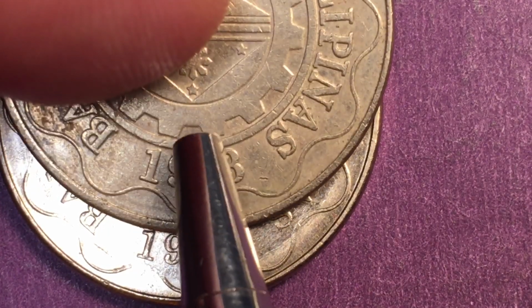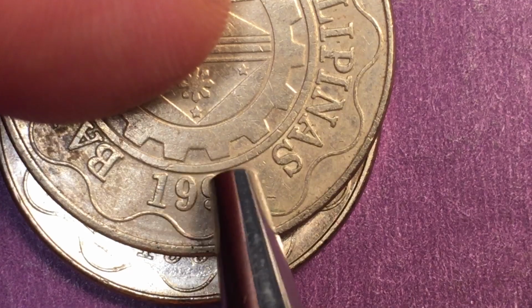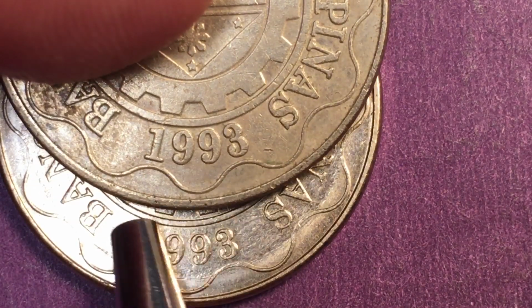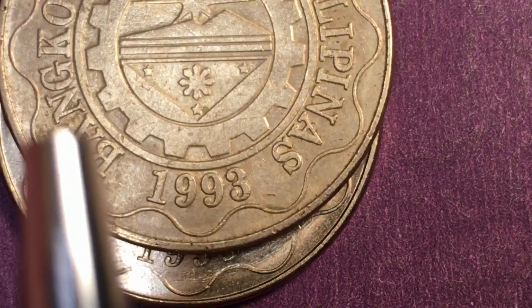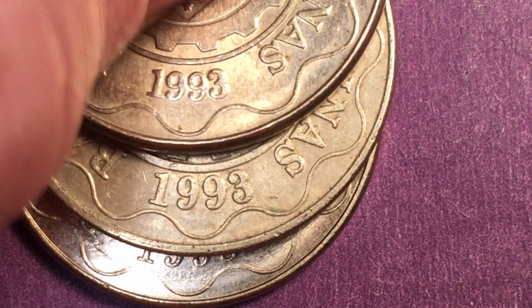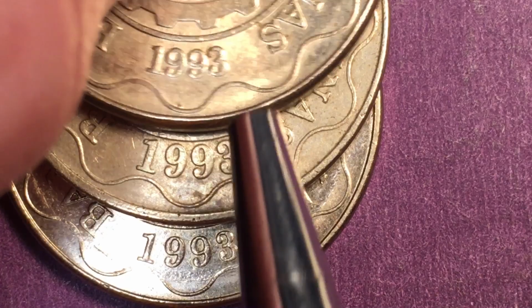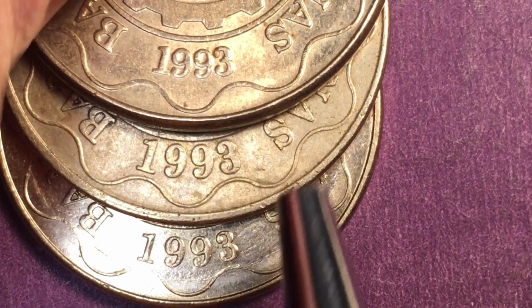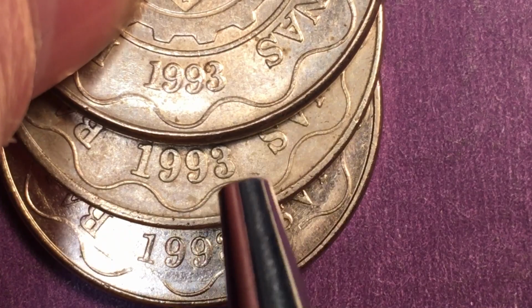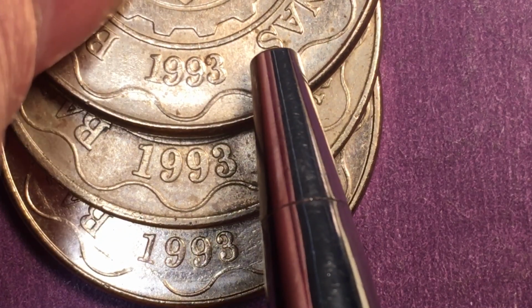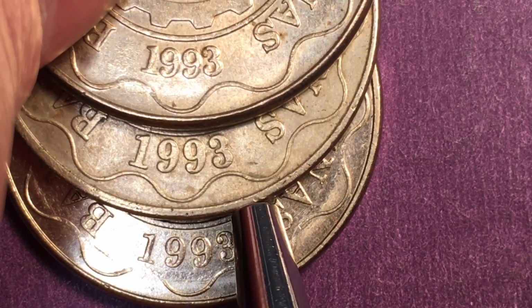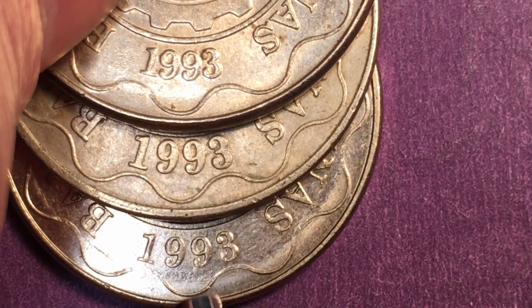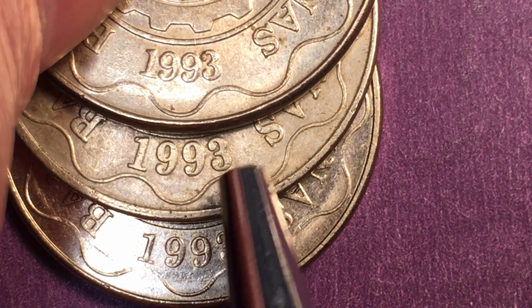Plus, look how close it is to the top here. If you look at the top of the 1, it's almost touching the 9. Look how much space there is here between the 1 and 9. So these are just little tiny differences you can see on these coins. But for some reason, the Bangko Sentral felt that they had to change up the obverse or front of the coin and change the size of the 1993, which had gone from 1995 to 2005. They had this one. 2009 they came out with this one, and then 2012 they flattened it and used a different typeset, and they came out with this one.